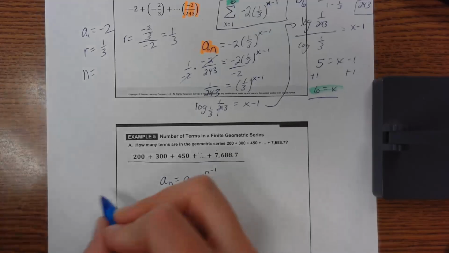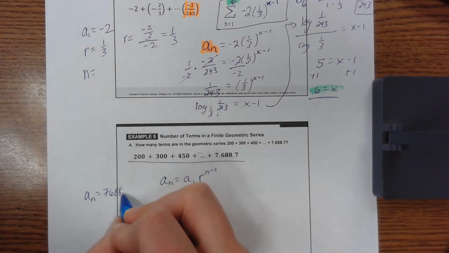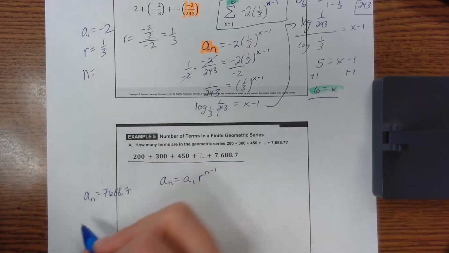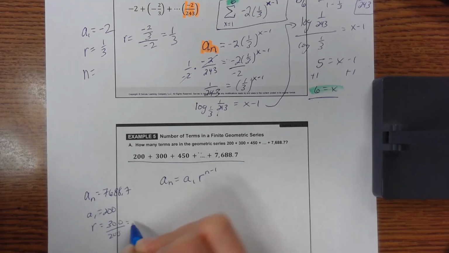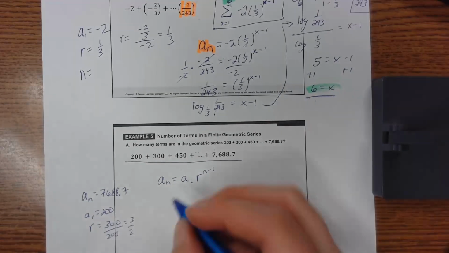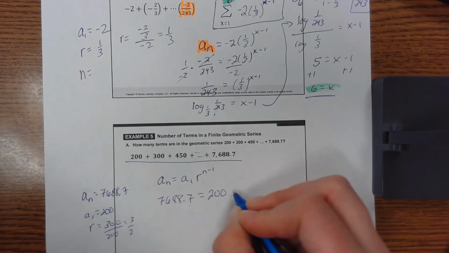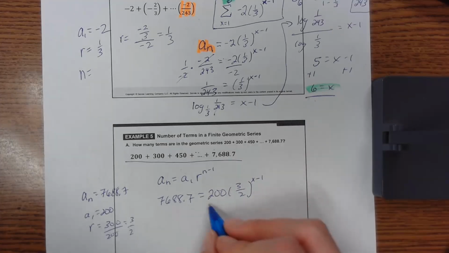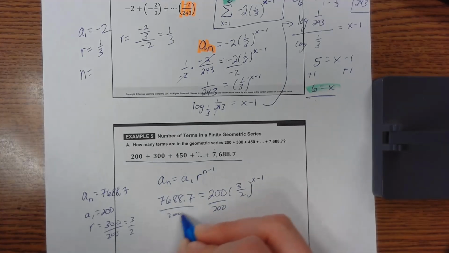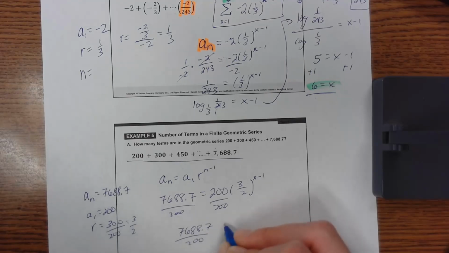Okay, welcome back. Let's talk about a sub n. That's 7688.7. We have a sub 1 is 200, and r is going to be 300 over 200, which is 3 over 2. So I'm going to divide by 200. I'm going to leave that as is for right now.